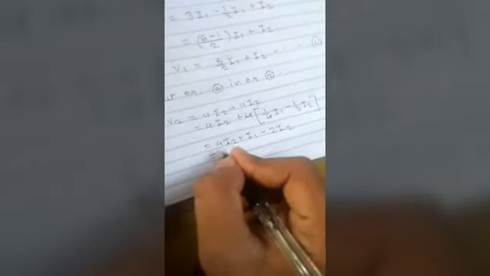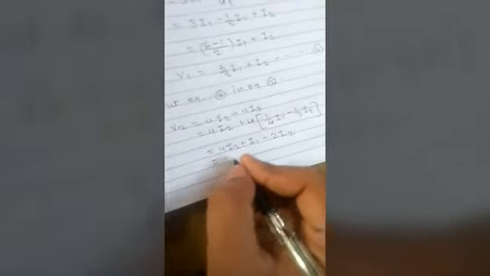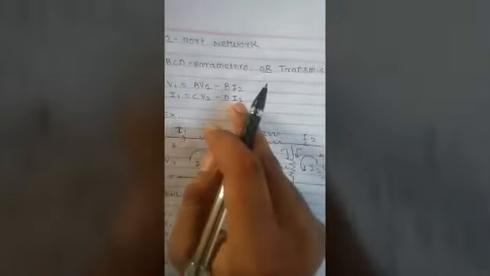After simplification, 4 and 2 give 2 I2 plus I1 equals V2. We need this in the form of one of the equations. Here we have I2, I1 and V2.